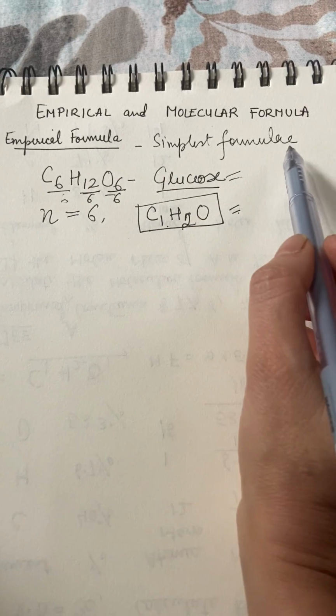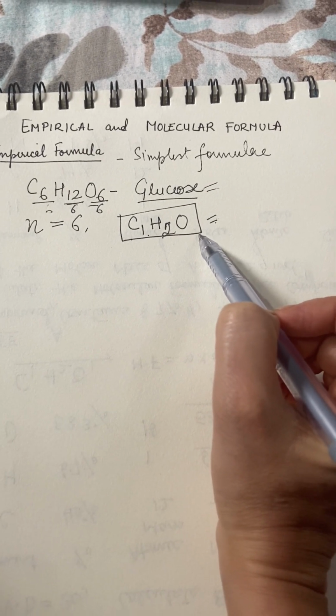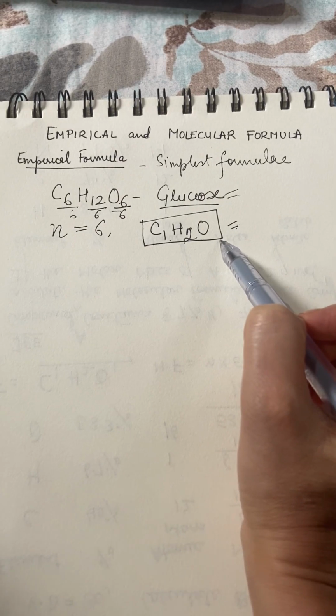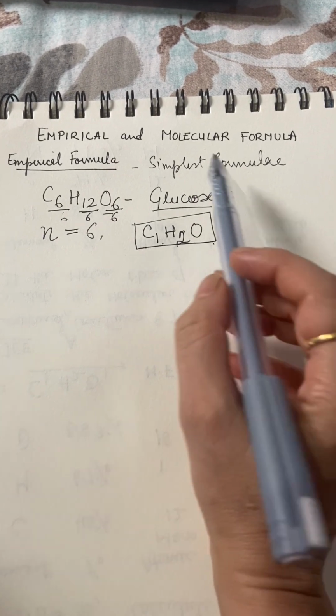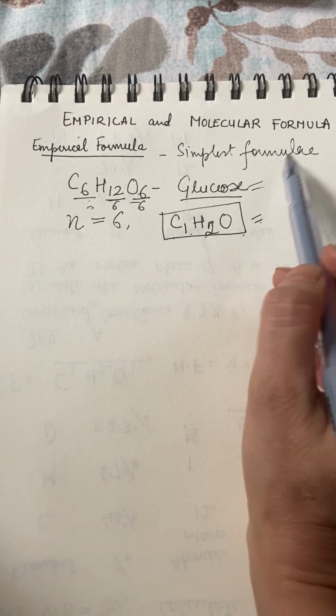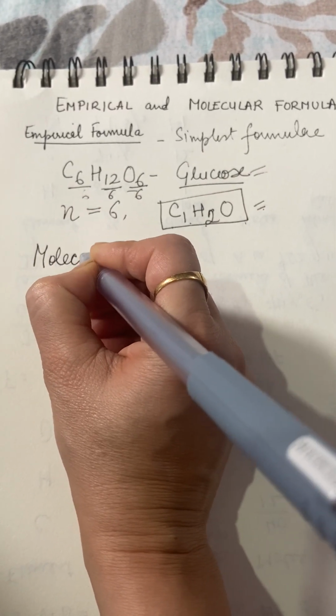But empirical formula is not considered as the chemical formula, because chemical formula, as you know, gives you the actual number of atoms of an element. It is basically your simplest formula. So now we come to what is a molecular formula.